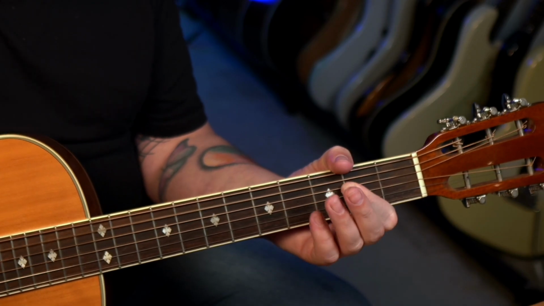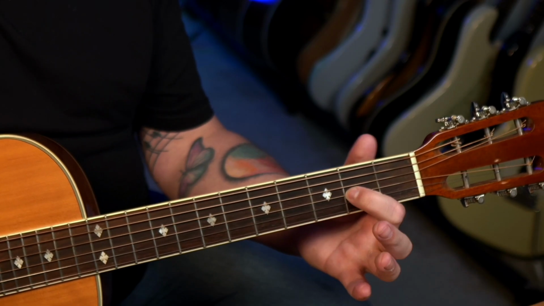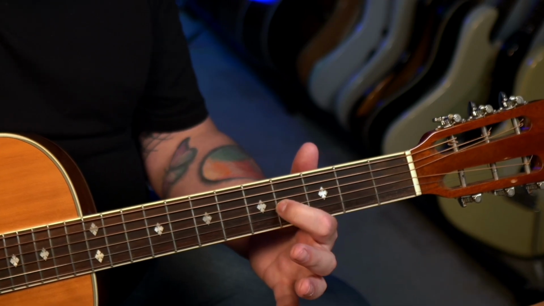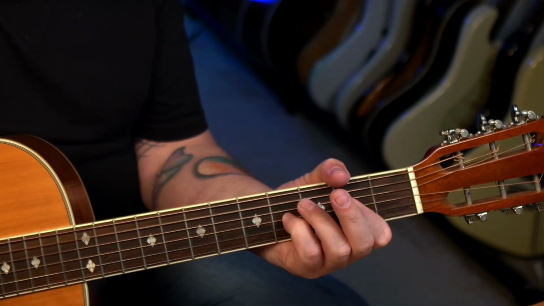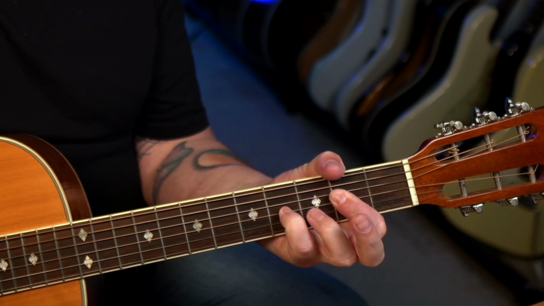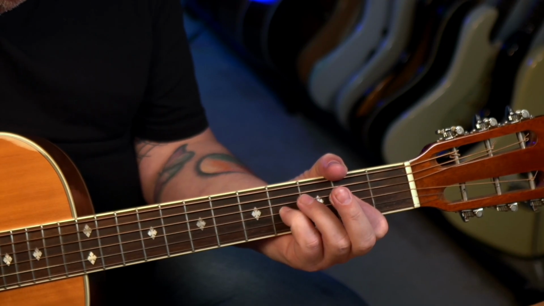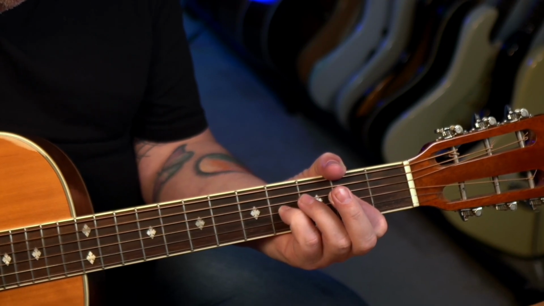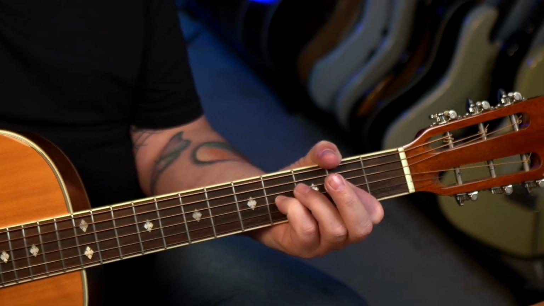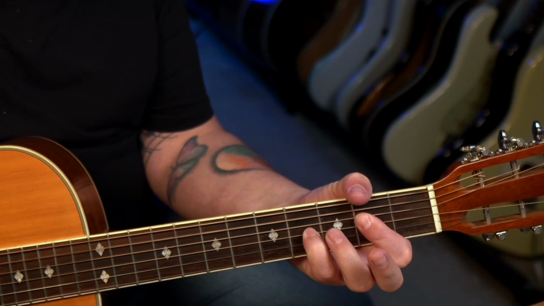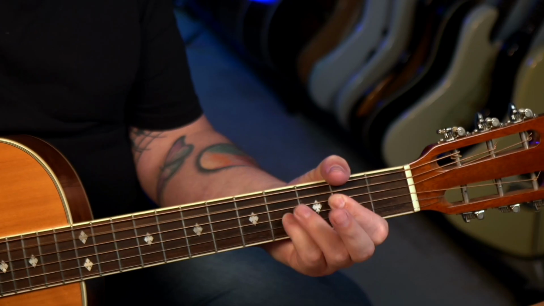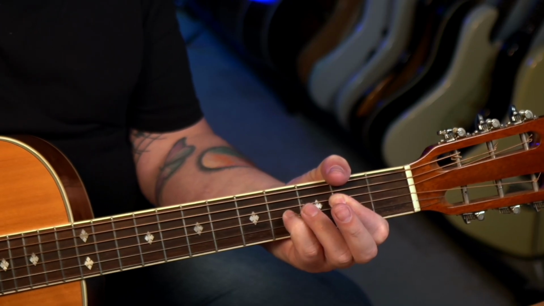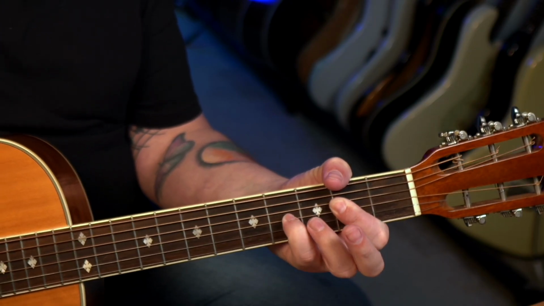There's your A. And now what I do is I take the root and turn it into a 9. Yeah, we know that one. We should do. But there you go. So that is with the add 9.